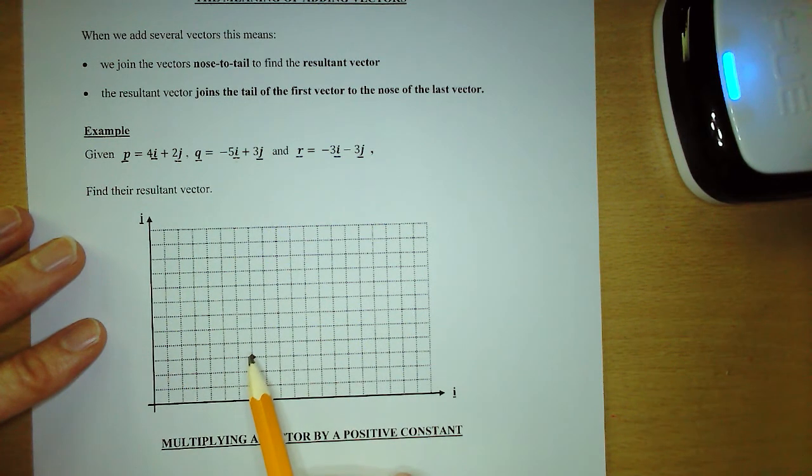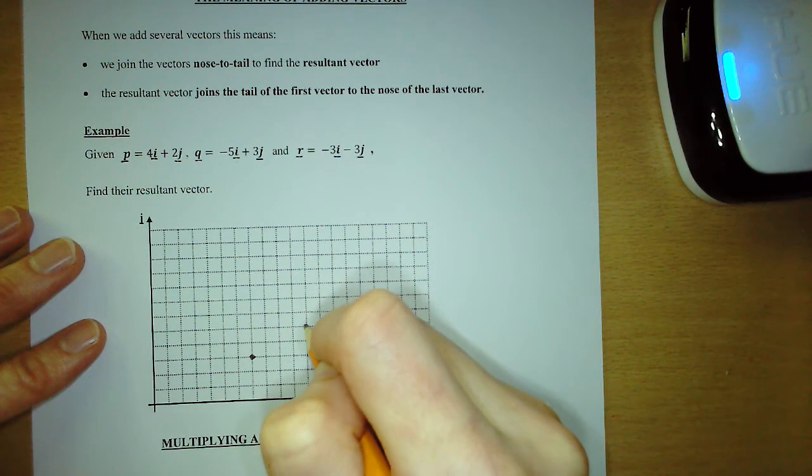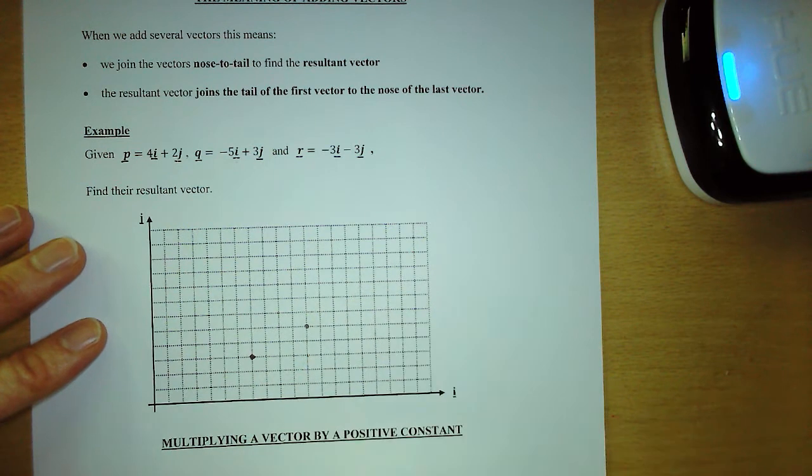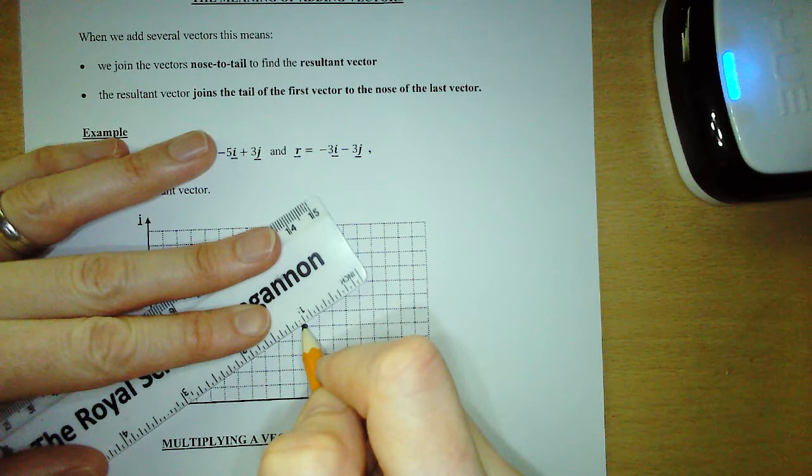So we're at the tail of vector p. To get to its nose, we move 4 units right. 1, 2, 3, 4. And then we move 2 units up. 1, 2. And that is going to be the nose. I'm going to join those 2 points together to draw vector p.